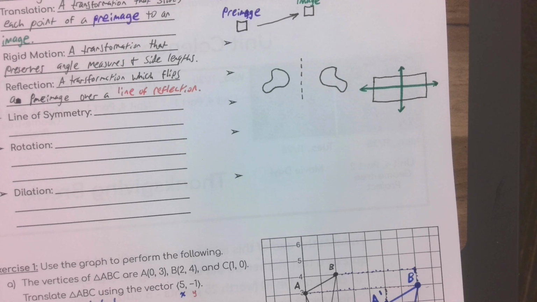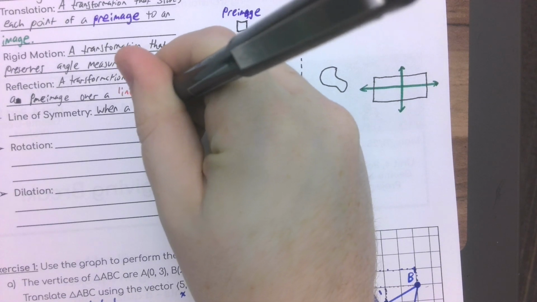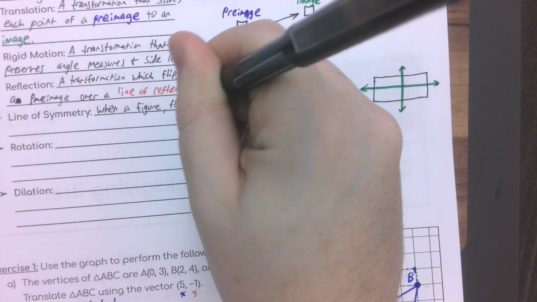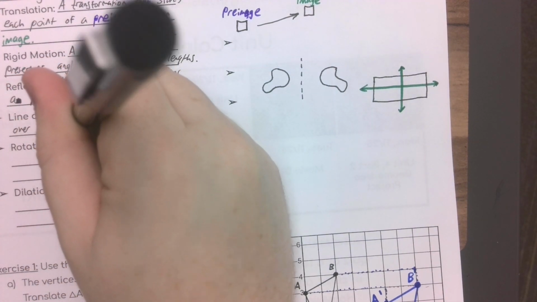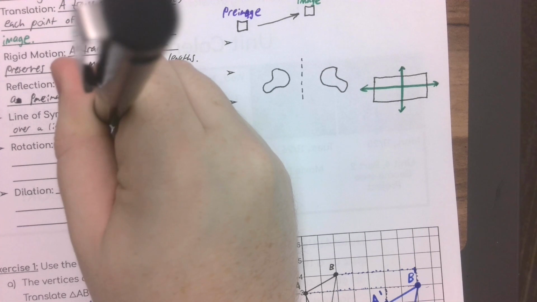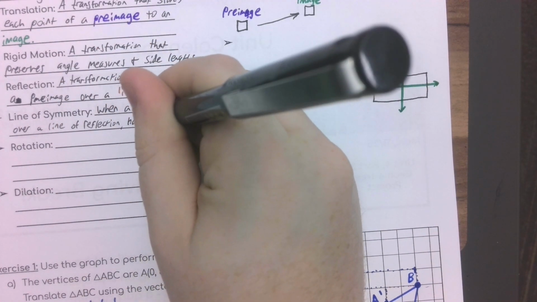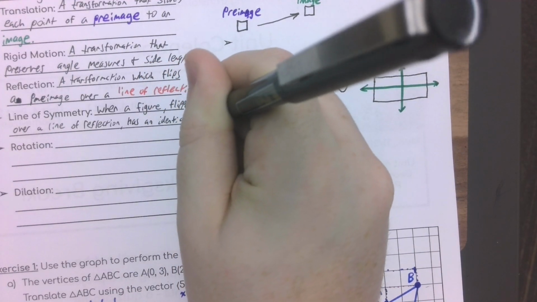So definitionally, when we talk about a line of symmetry, we are specifically talking about when a figure flipped over a line of reflection has an identical image.